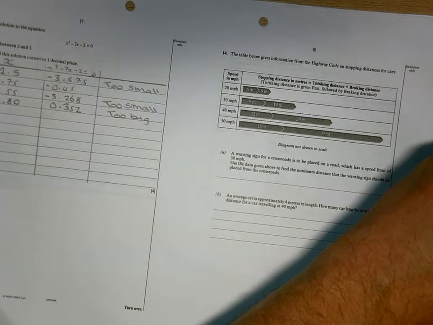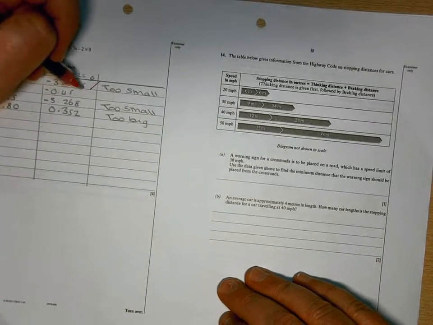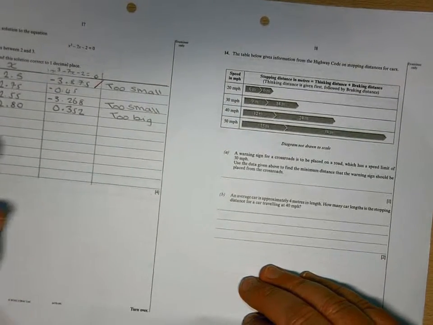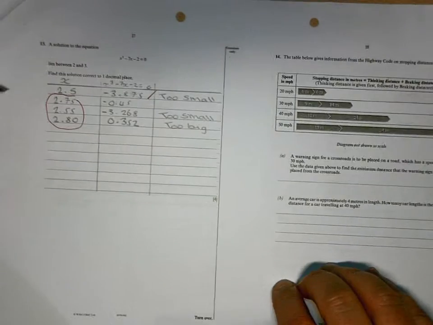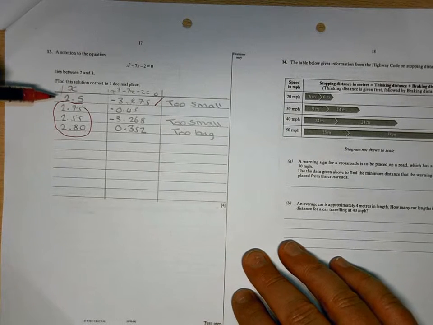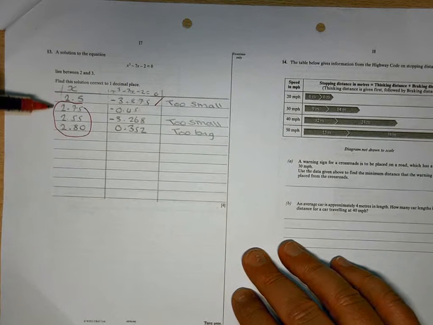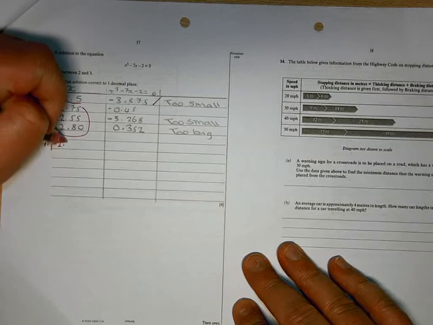Okay, then we're on to trial and improvement. Too small. Now you don't go to 2 decimal places until you get it between 2 consecutive 1 decimal place numbers. So 2.5 is too small, so next you would try 2.7.